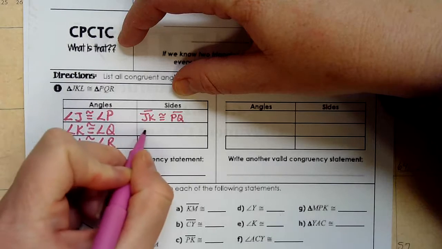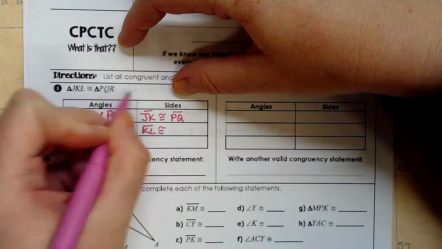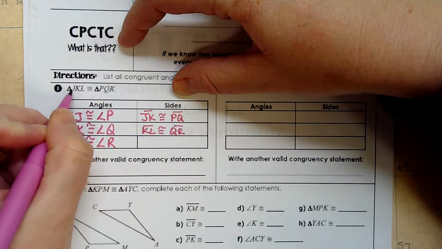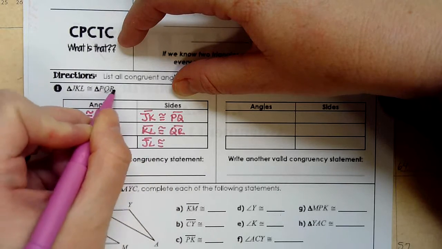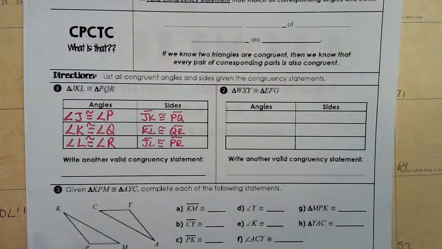And then you have KL. KL is the middle last, so middle last is QR. And then the last combination is first and last. And that's it. So you're just finding these sides and angles that correspond with each other, making sure you pay attention to the order of the letters.